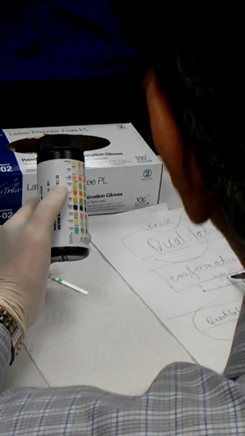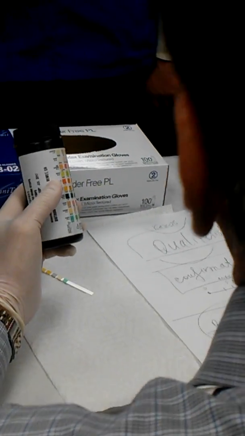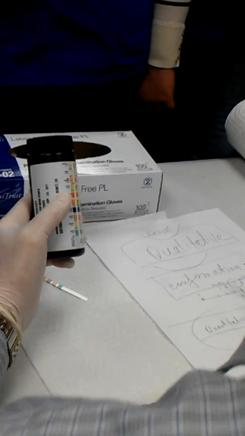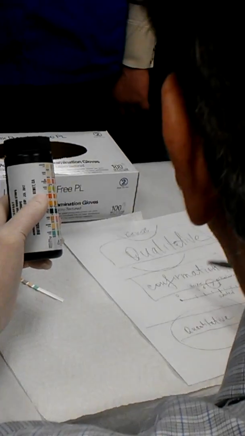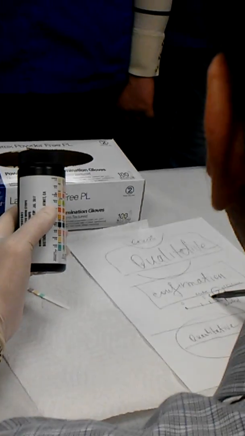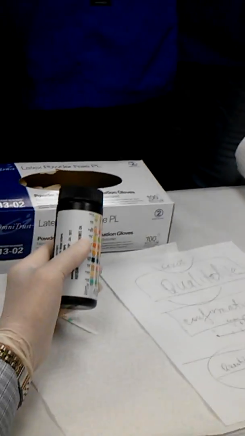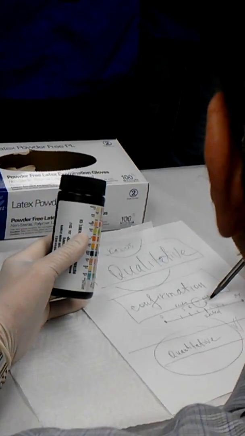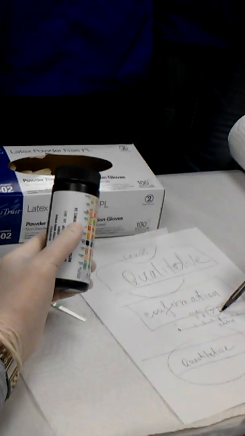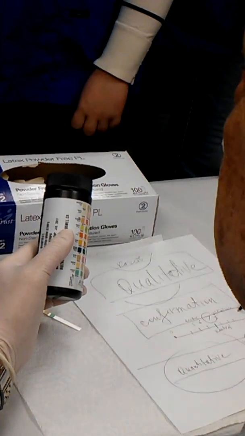So if you have 6, it's okay, because if urine is acidic, it will be killing microbes. So it's better when you have 6. And it's not dangerous, but it's a predisposition to infection if you have 8, 9, and 10.